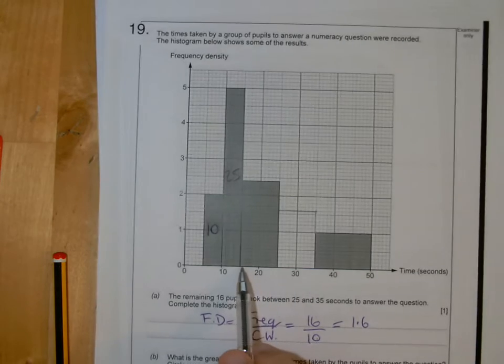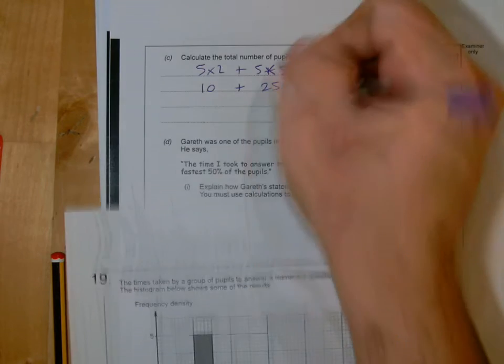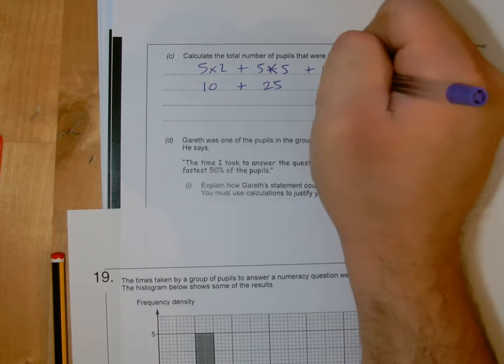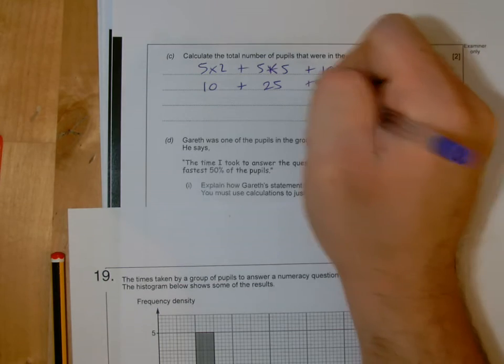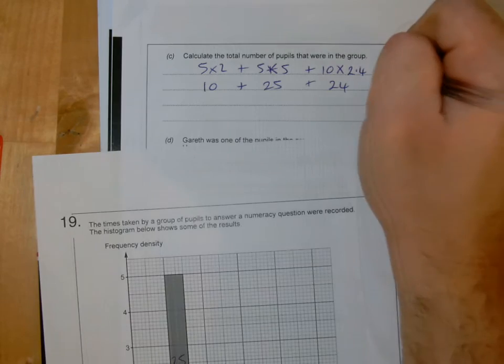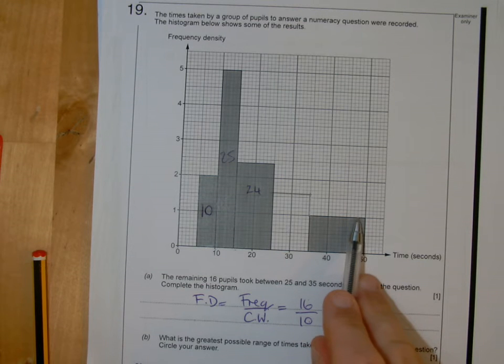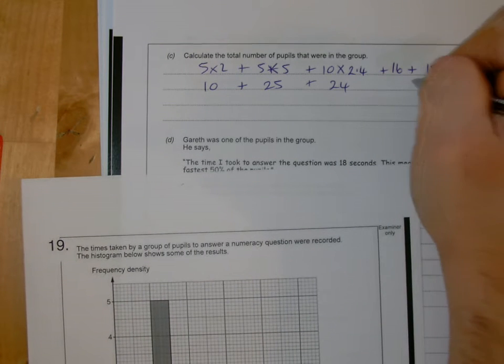Next bar, you've got 10 across, 2.4 high. So 10 across times 2.4 will give me 24 pupils. So 24 pupils in that group. Next group, we know there's 16 in there, so I don't need to work that out. And then the next group, I've got 15 here, and it's of height 1. So 15 times 1 would be 15.